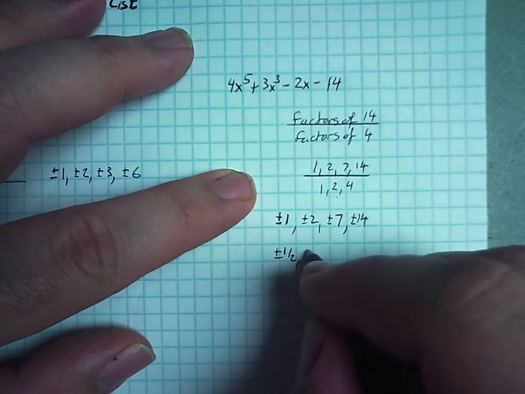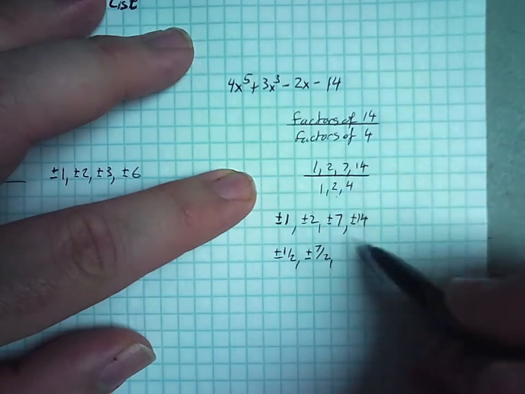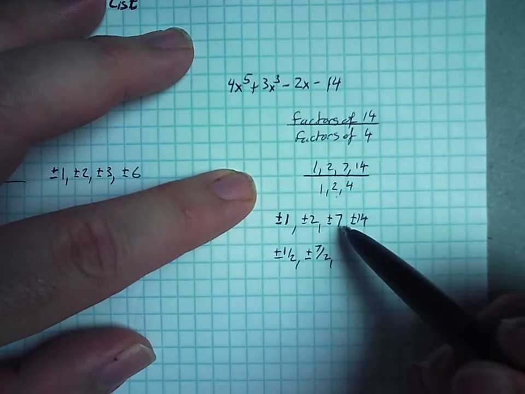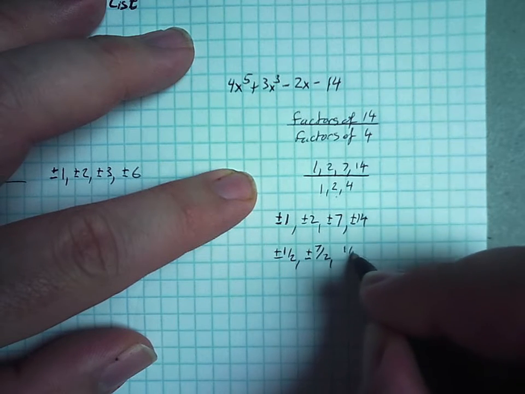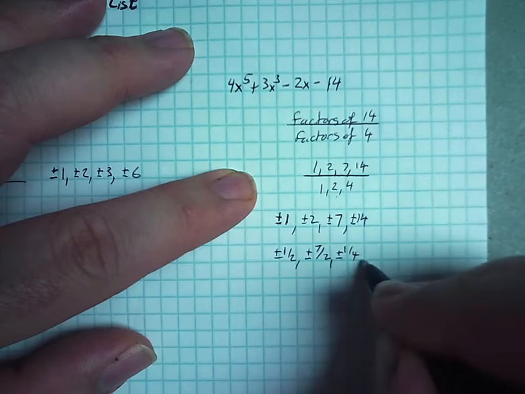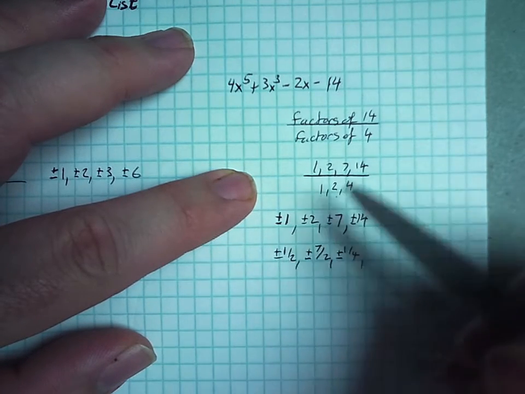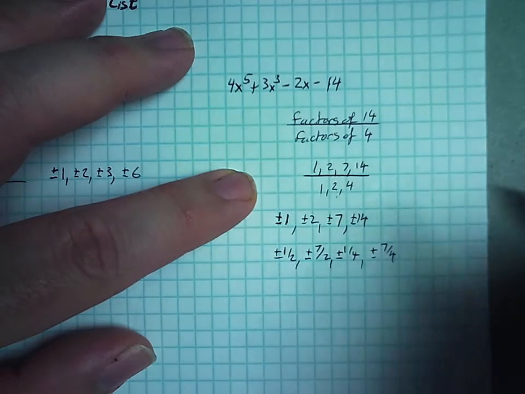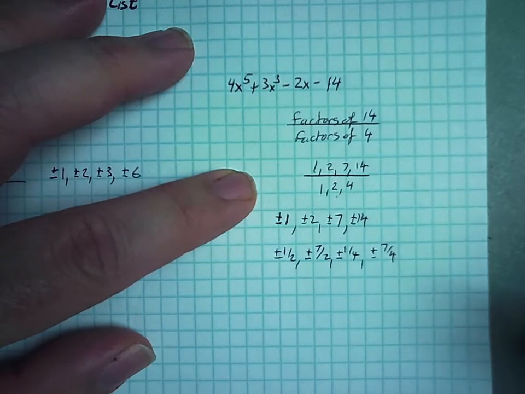7 divided by 2 is not on my list, 7/2. And 14 divided by 2 is 7, which is already on my list. So then I'll do the 4 on the bottom. 1 divided by 4 is 1/4. That one's new. Plus or minus 1/4. 2 divided by 4 is 1/2, which I already have. 7 divided by 4 is 7/4, which is new. And 14 divided by 4 is 7/2, which is not new.